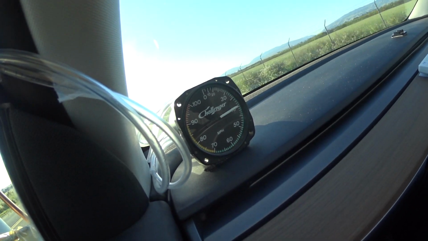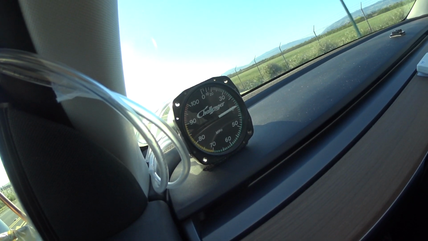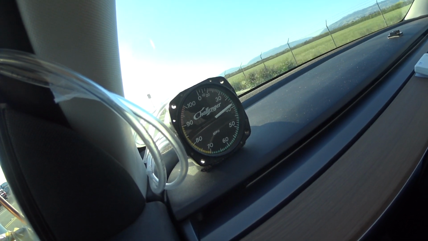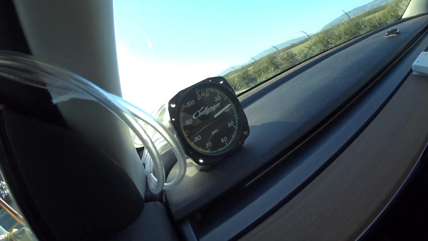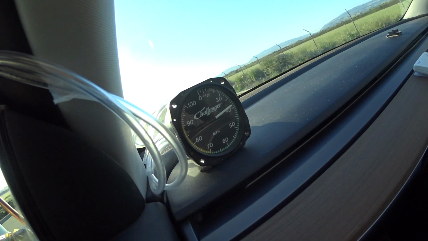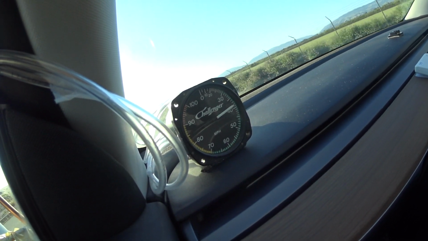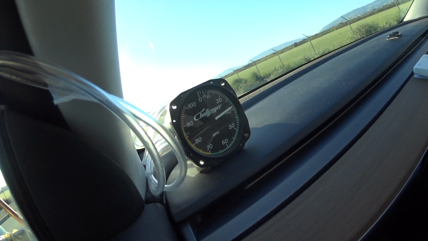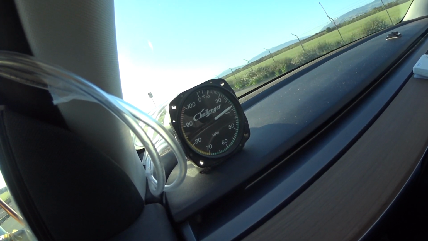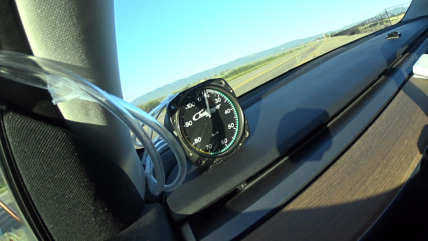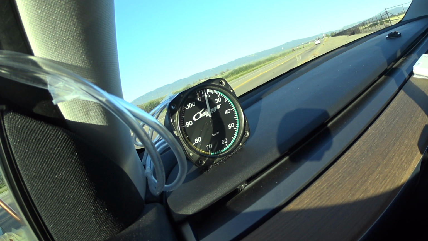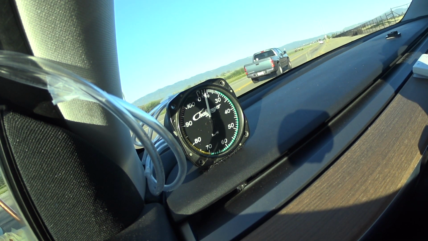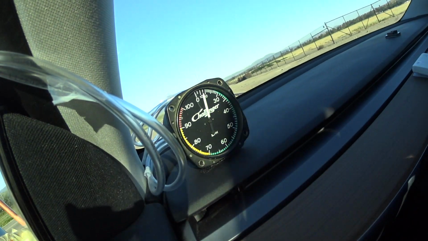What I'm going to do is turn around on this same road right now, in the same environmental conditions, to see if there's any difference in the reading going westbound. It's right now very stable, so I'm quite happy with this reading. It's about 38 to 39 miles per hour. Okay, let's do 45 on this westbound heading.